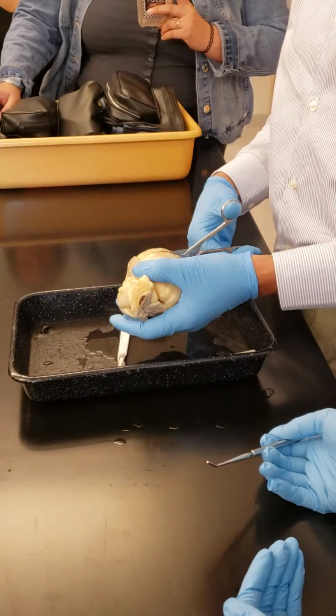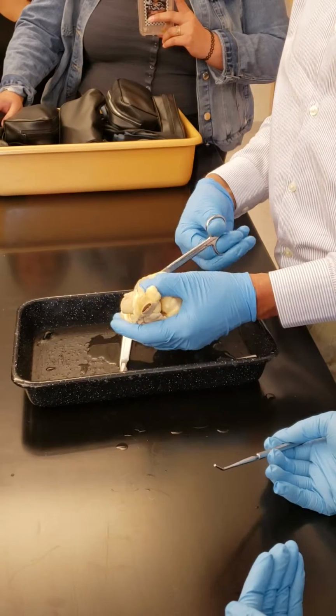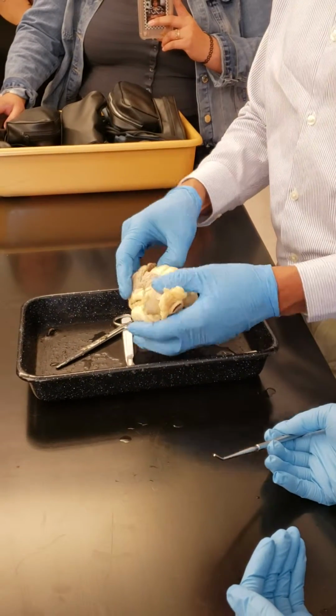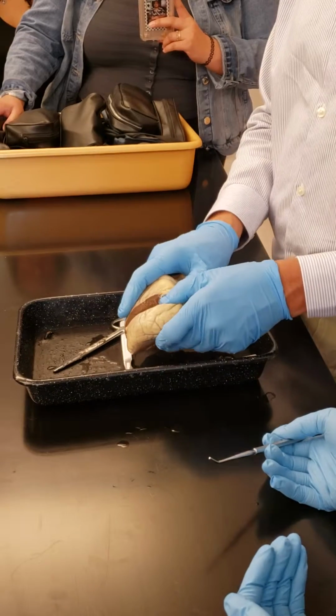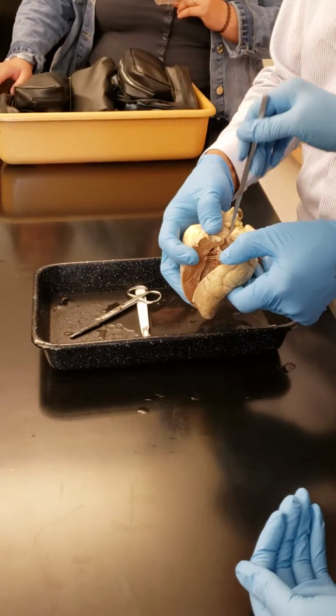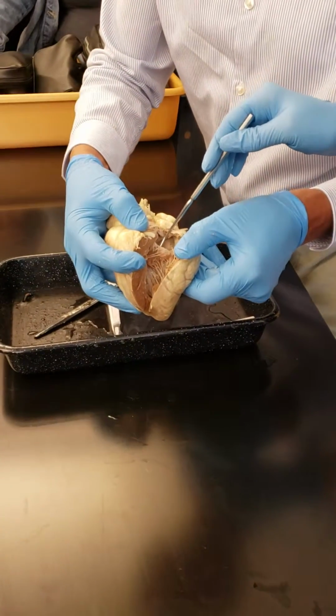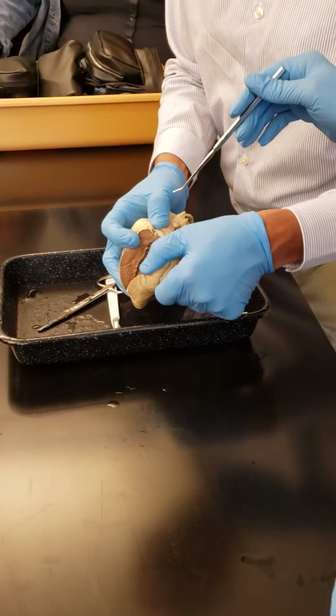And I'm going all the way to the atrium so that I can show you the bicuspid valve. It looks just like the tricuspid valve. See this here? Can you show them this side? You see the valve, right? And you see the threads.